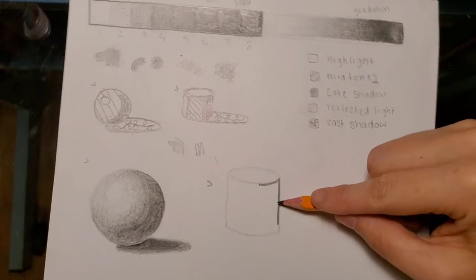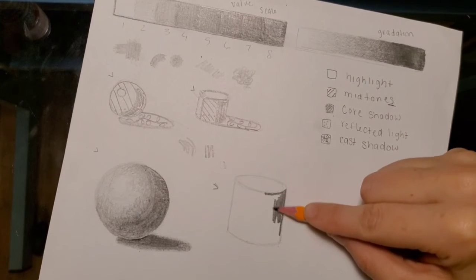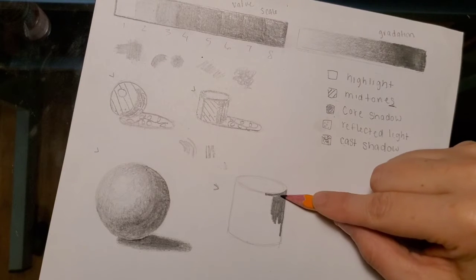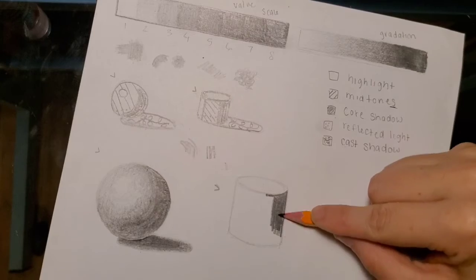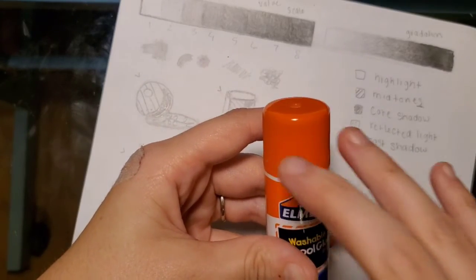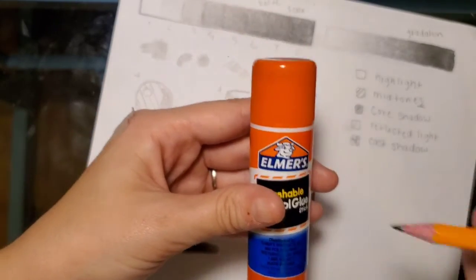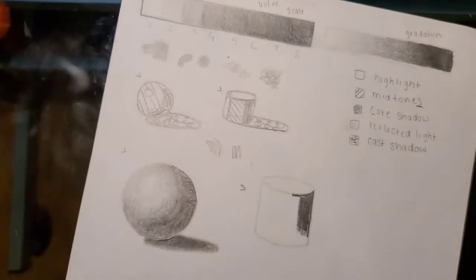Now here at the bottom I have a little bit of reflected light, so you'll see as I shade this core shadow, I'm not going to bring that darkest value all the way down to the bottom because there is a little bit of reflected light bouncing off from the table, so it gets a little bit lighter there at the bottom. Now up and down on my cylinder it is flat, and then going in this direction it is curved.